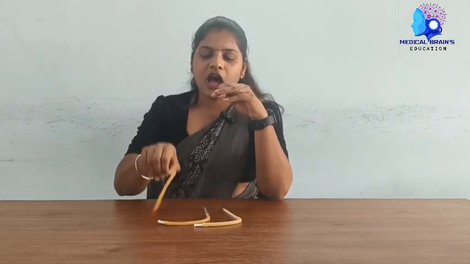The first one is the RBC pipette, and it is used for the red blood cell count. The second one is the WBC pipette, and it is used for the white blood cell count. And the third one is the Hb pipette, and it is used for the estimation of hemoglobin.